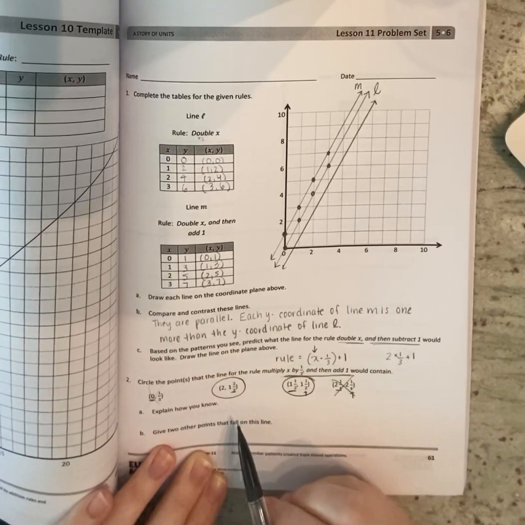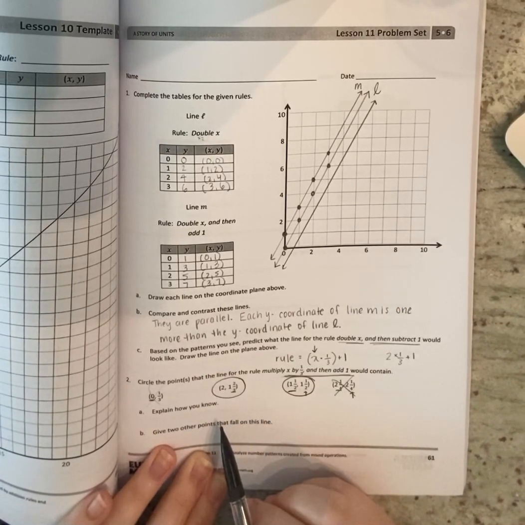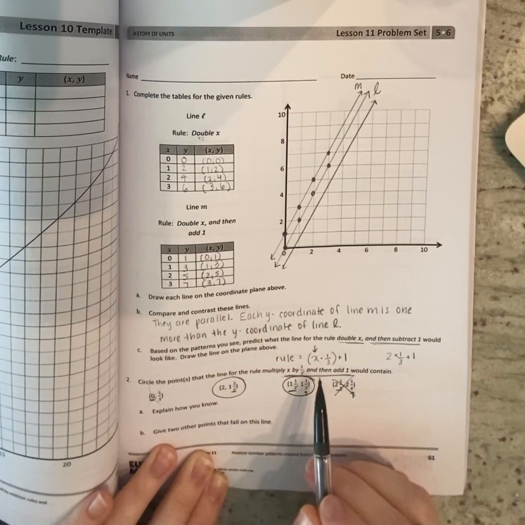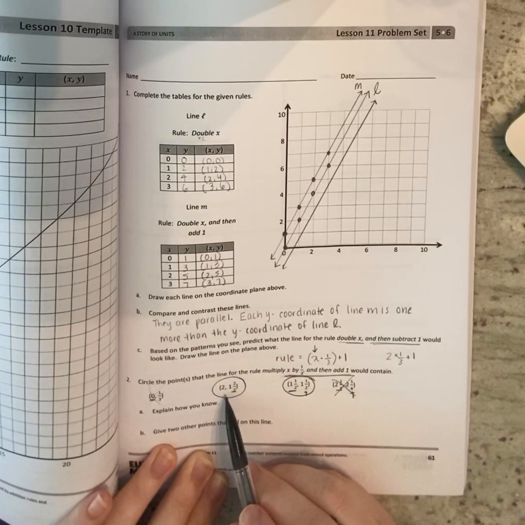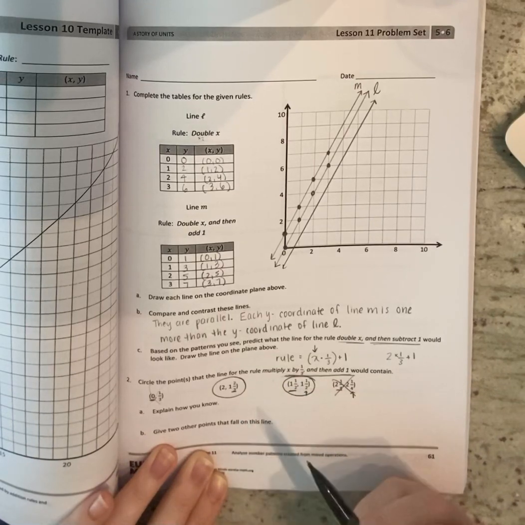So basically what we did is that we multiplied the x value by 1/3 and then added 1.